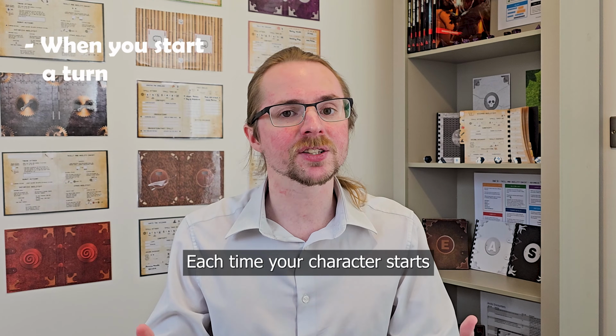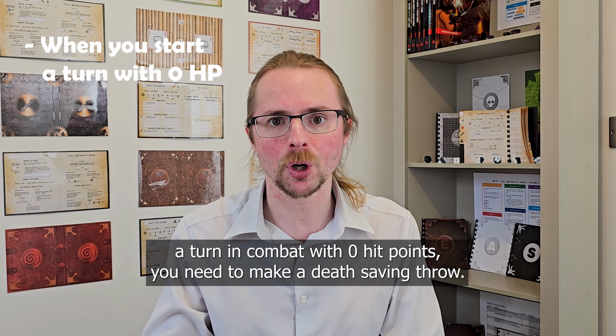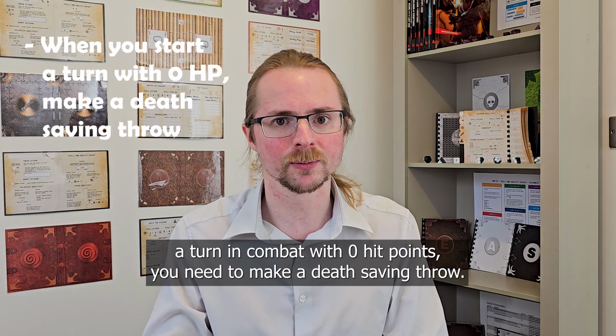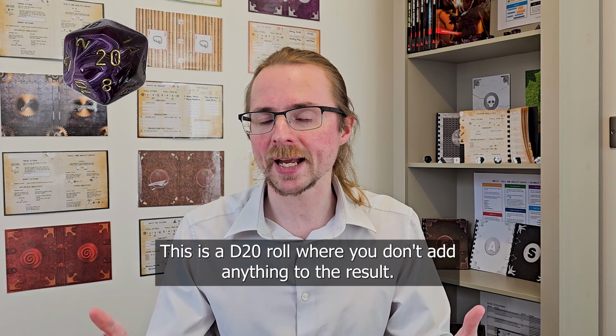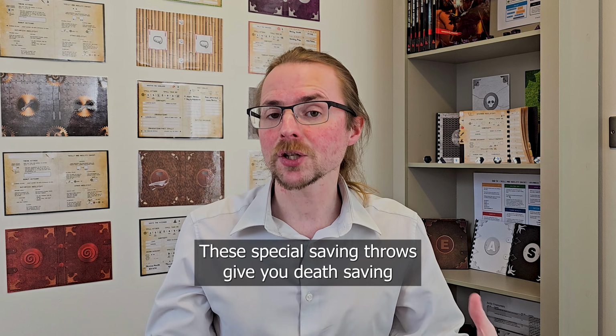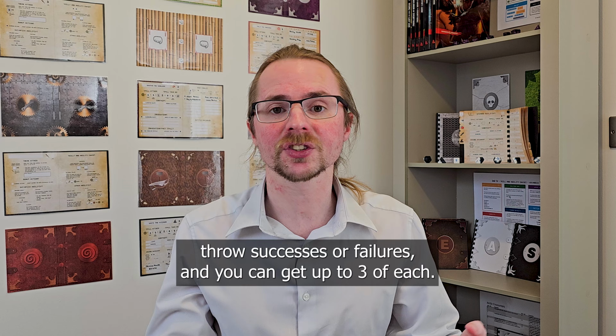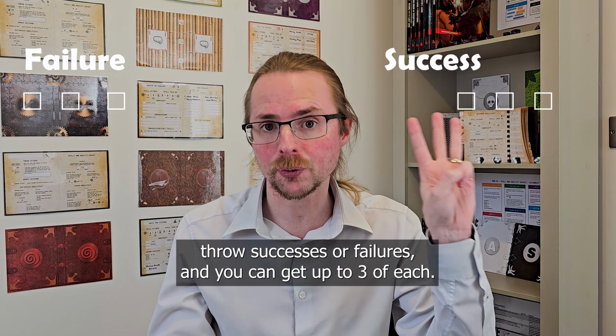Each time your character starts a turn in combat with 0 hit points, you'll need to make a death saving throw. This is a d20 roll where you don't add anything to the result. These special saving throws give you death saving throw successes or failures, and you can get up to 3 of each.